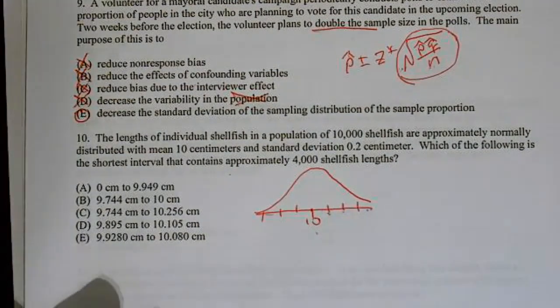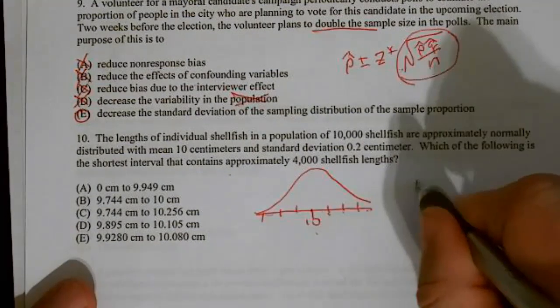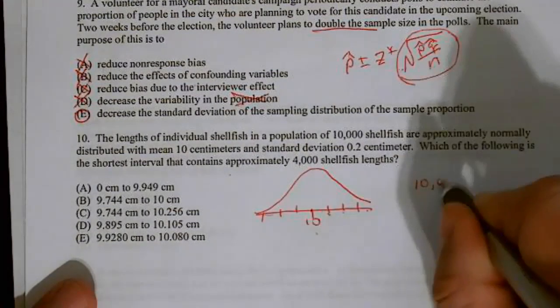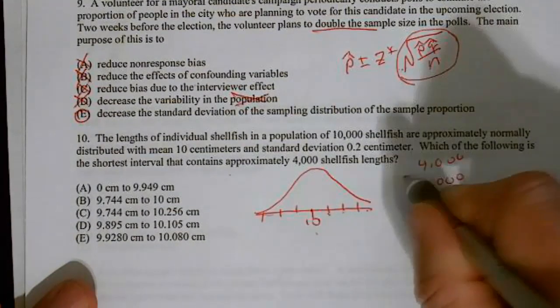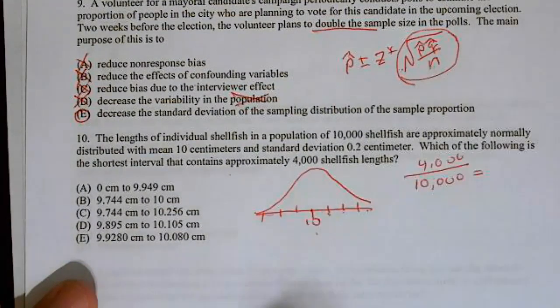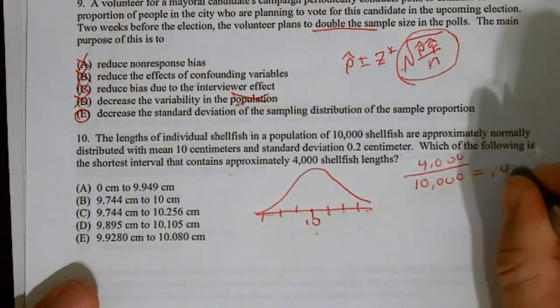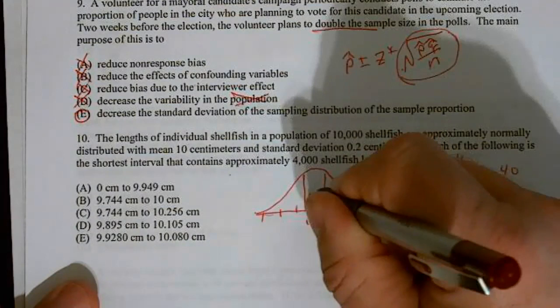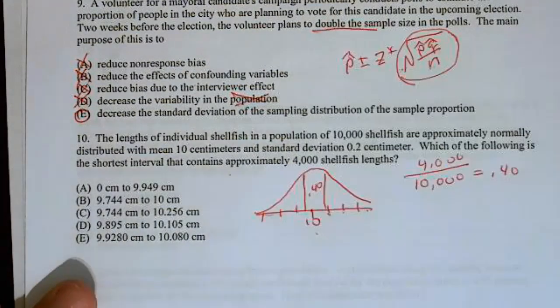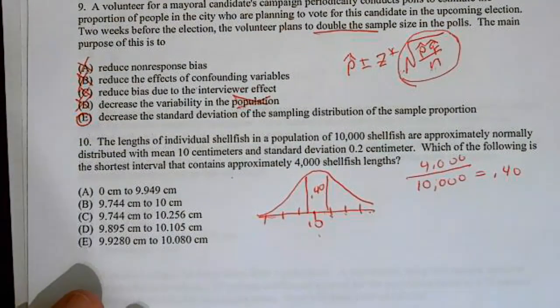All right. And we want 4,000. So 10,000 is what we have total, and we want 4,000. And if I divide that out, that ends up being 0.40. So I need some value in the center here that represents about 40%.